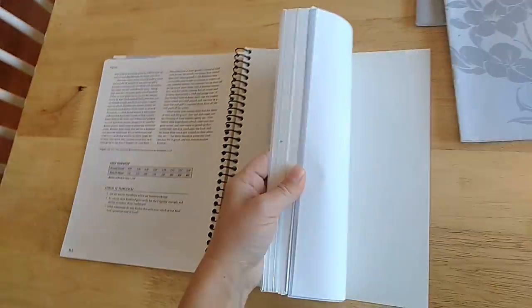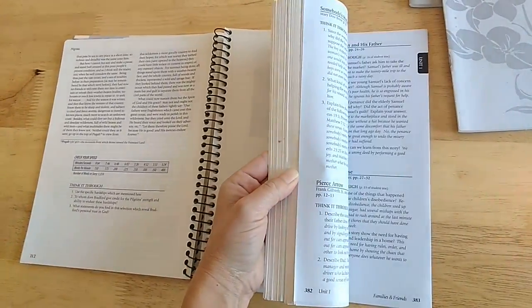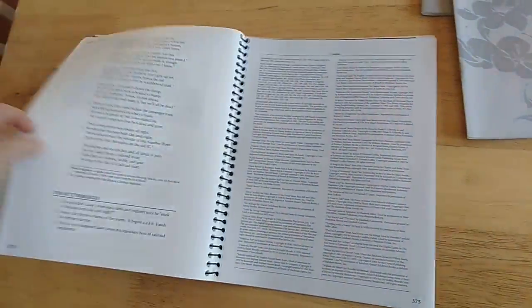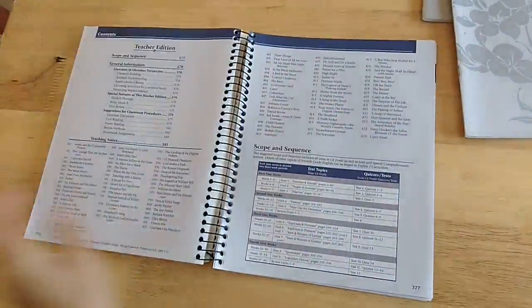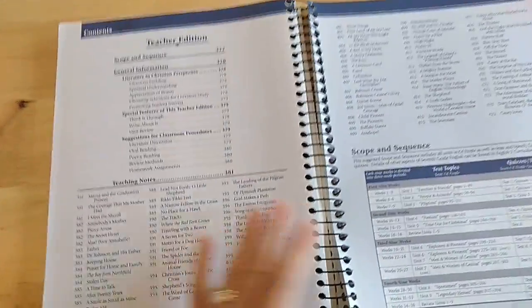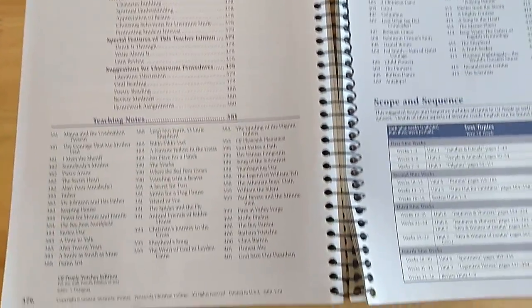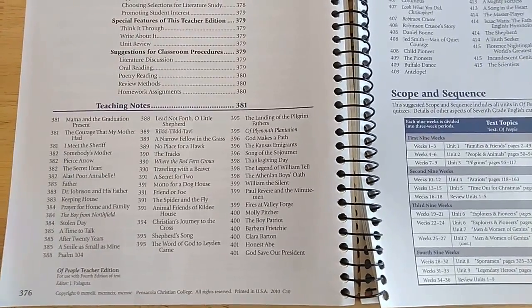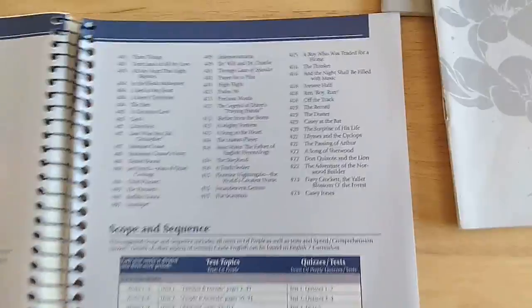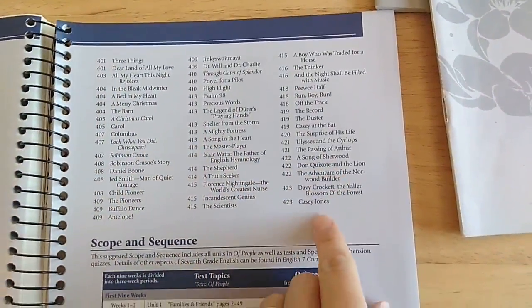Okay, it looks like everything is the same except the very end, where they have this teacher part back here. So this is something extra. There's some teaching notes for each of the stories in here.